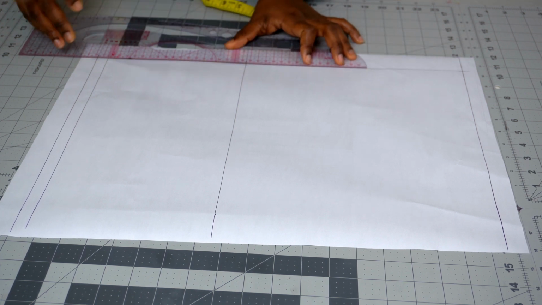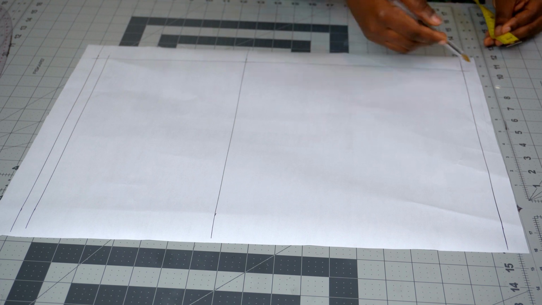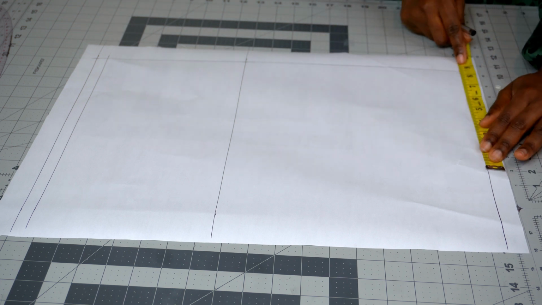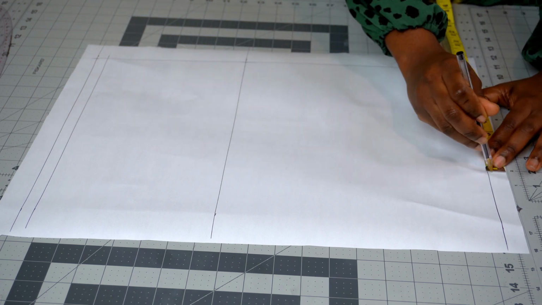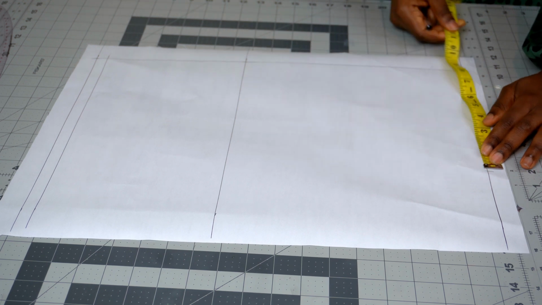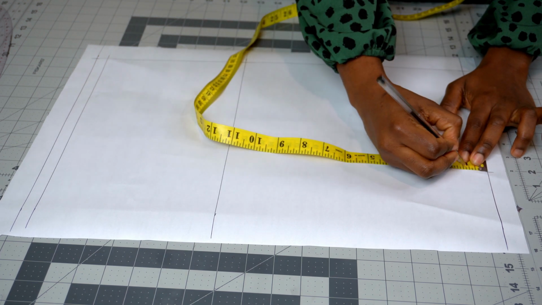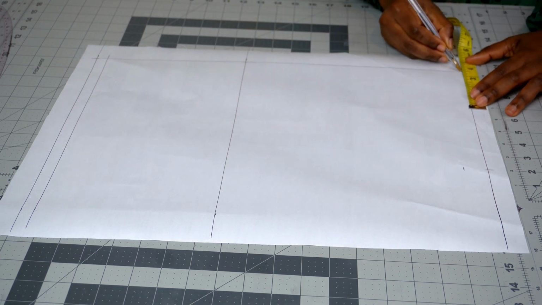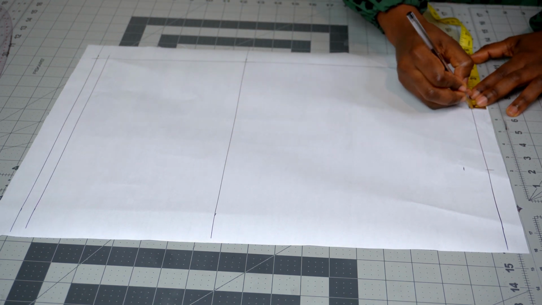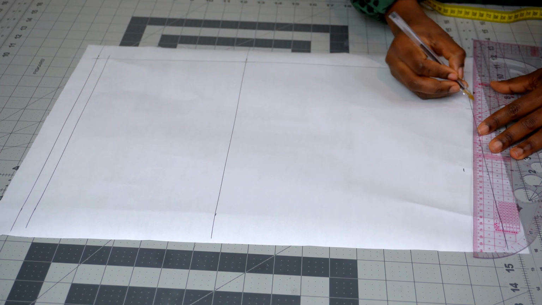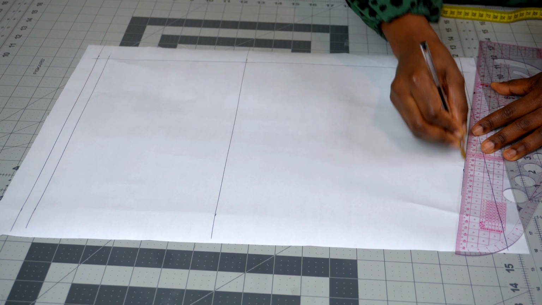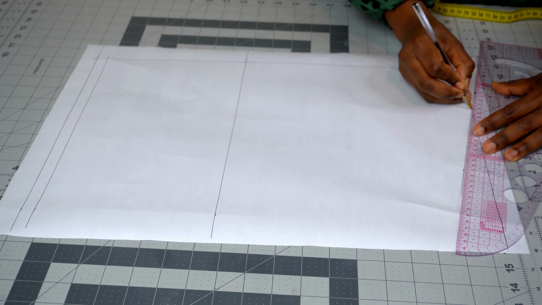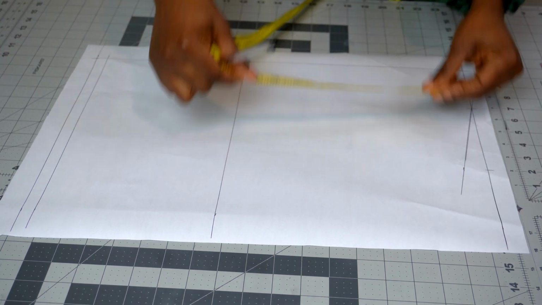So after creating my zipper allowance, from that line, I'll be marking my measurement forward. So your shoulder measurement divided by 2, go down by 1 inch like we did for the front. Then you mark the width of your neck, which is 3.5 inches, and you connect that to that 1 inch below your shoulder, okay? Everything you're marking now is starting from that line for the zipper allowance, okay? Make sure you're doing that.